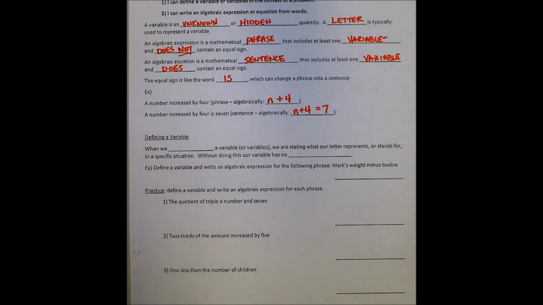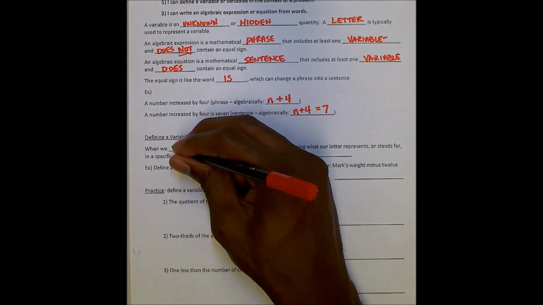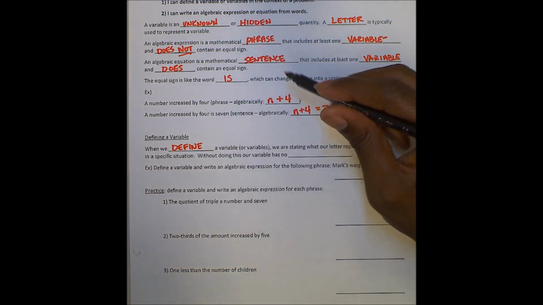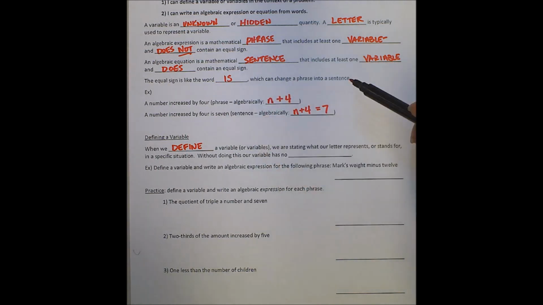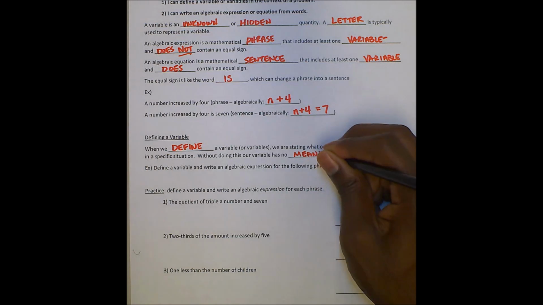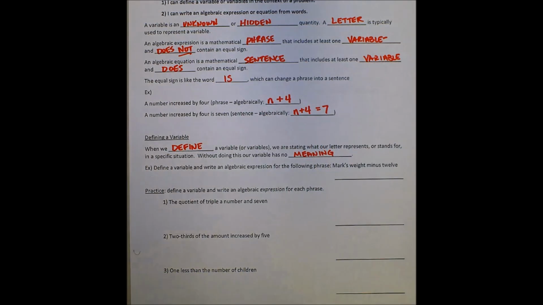Okay, so we have to define a variable. When we define variables, and notice we just did this up here for this problem, it's simply saying n stands for that number that we don't know. When we define a variable, we are stating what our letters represent or stand for in a specific situation. Without doing this, our variable has no meaning. And in a math class, the whole reason we use variables is to find an efficient way to write what we're saying. So make sure that you define your variables and you know what they mean. It helps you out a lot.